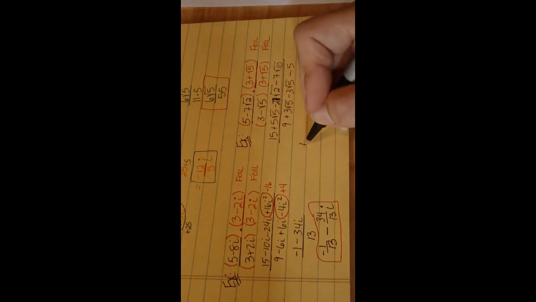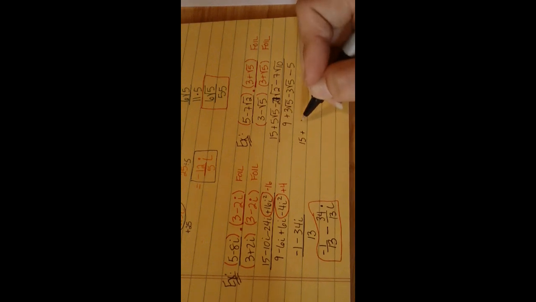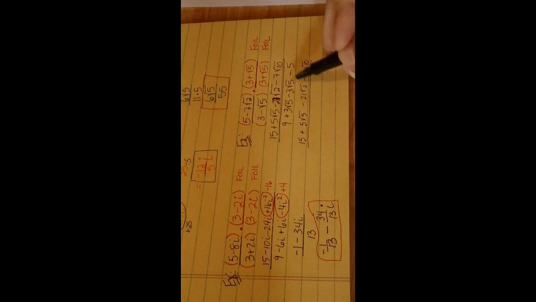Combining like terms in the numerator, it doesn't look like there's anything that's going to combine, because none of these radicals can simplify, and they're not like terms if they don't have the same radicand. So I'm just going to rewrite my numerator. In the denominator, these two terms with the radicals add to 0, so they're gone, and I just have 9 plus negative 5, which is 4.